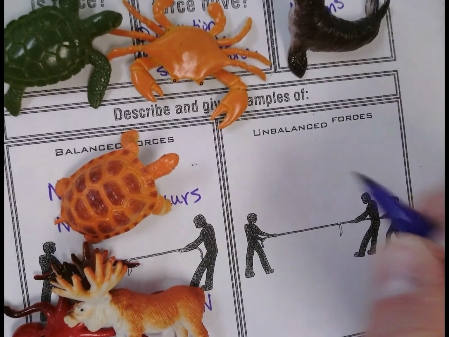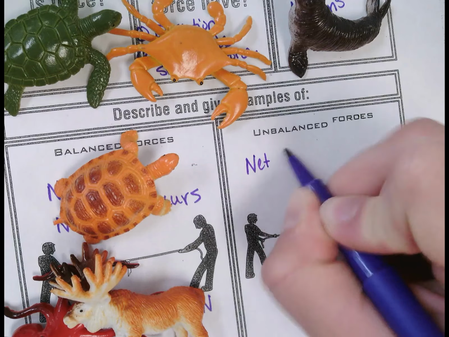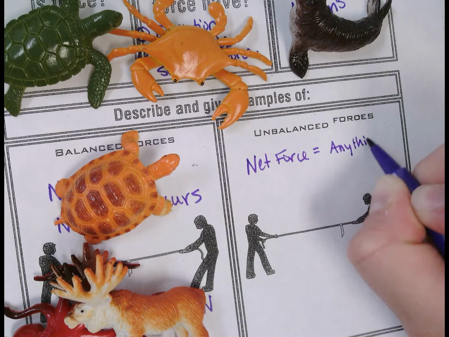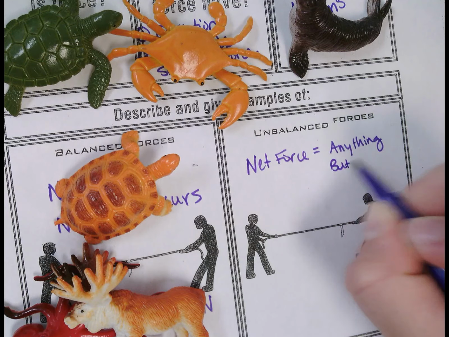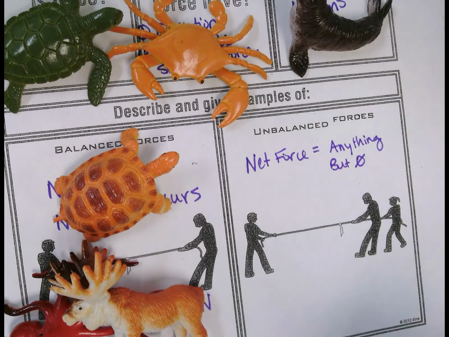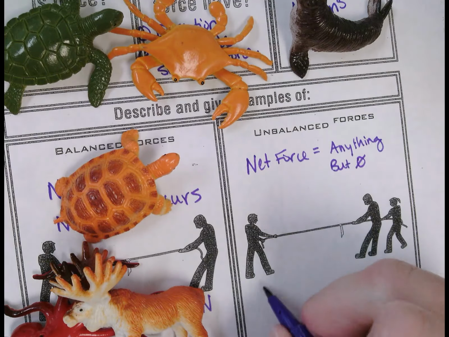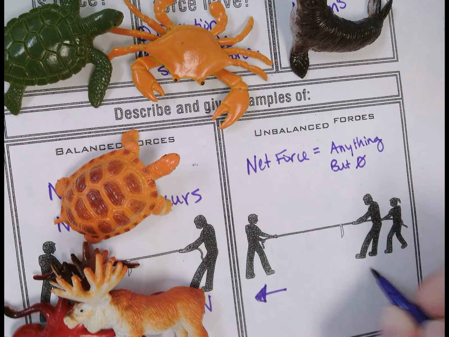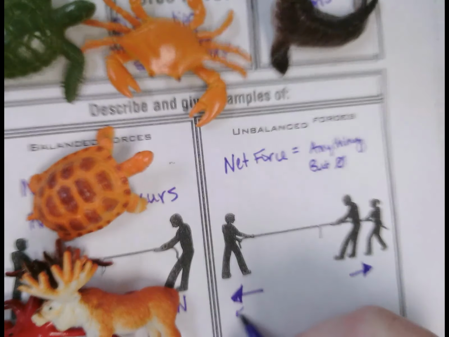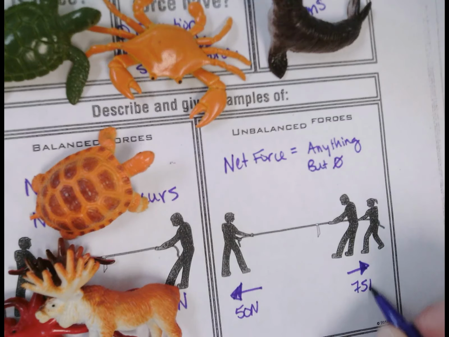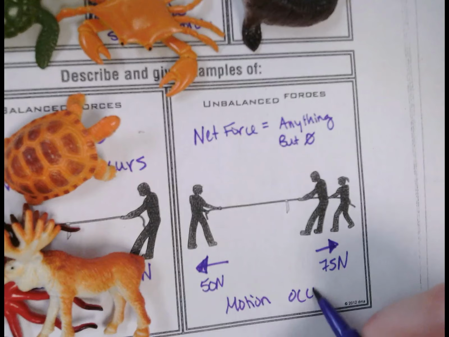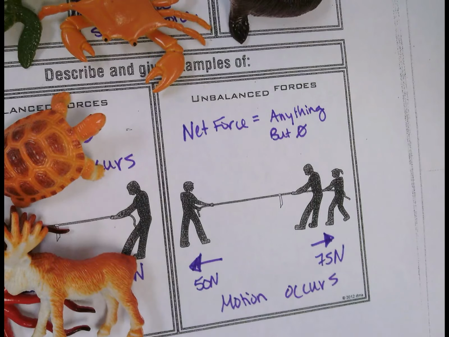For an unbalanced force, the net force is anything but 0. So it could be -1, it could be +1, it could be who even knows? It's a net force. And these forces, there's still 2 or more. They're still acting in opposite directions. Let's say this is 50 newtons, this is 75 newtons, and motion does occur. Motion occurs. Okay, pretty easy for this page.